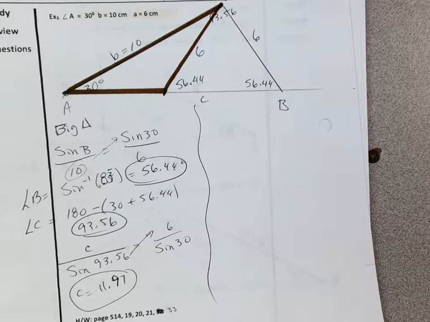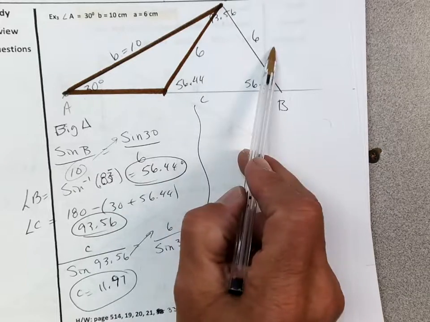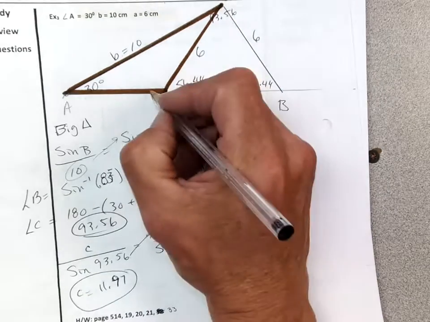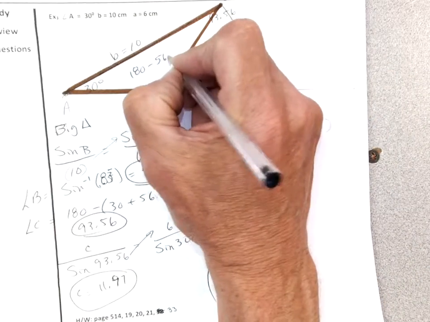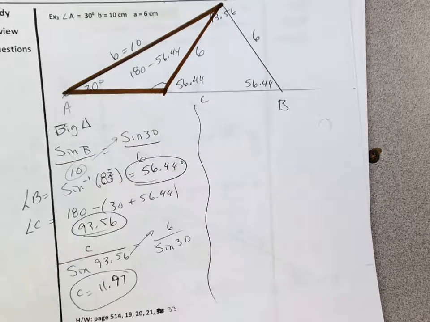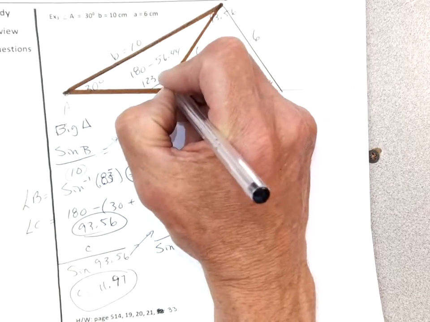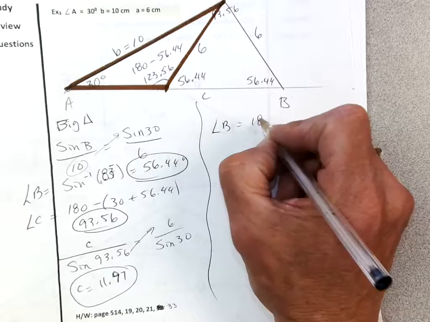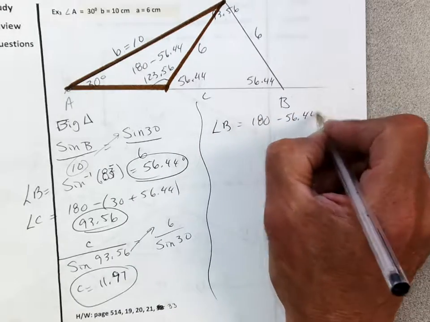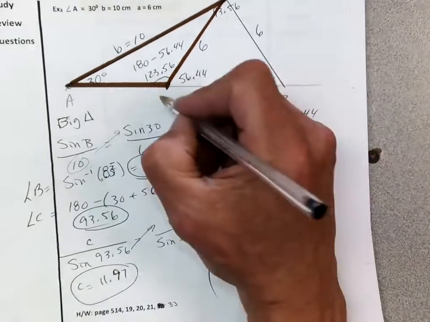Now, what we're going to have to do is recognize that's an isosceles triangle. These two sides are equal, which makes those two angles equal. So then to get this angle here is pretty easy, right? We're just going to go 180 minus my 56.44, right? Straight line makes 180 degrees. 180 minus my 56.44, and I get this angle now to be 123.56, okay? So in this case, angle B is found by going 180 minus my 56.44, which turned out to be 123.56, okay? There's angle B, all right? So angle B is here now.